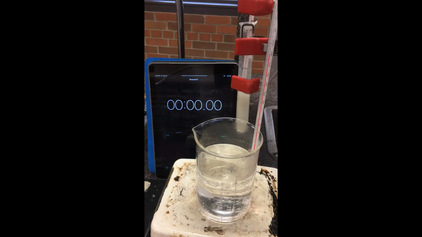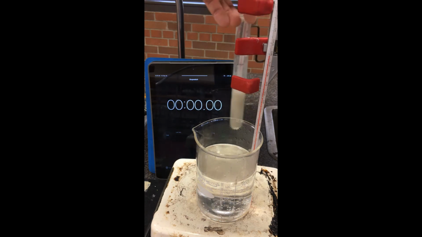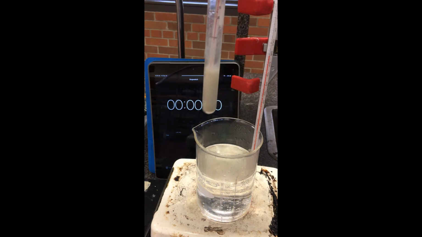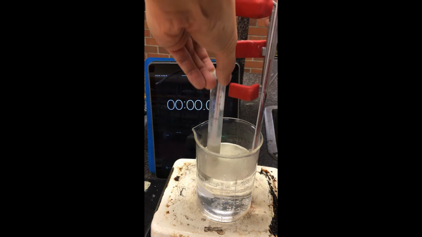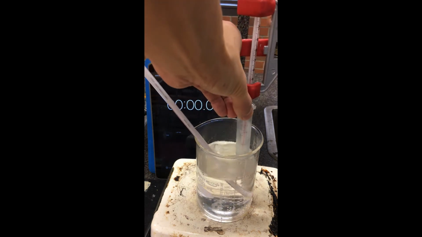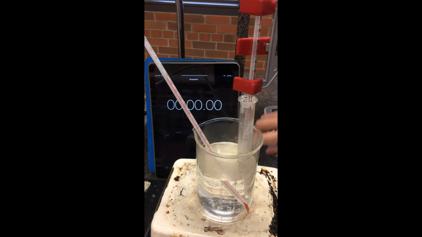Okay, in a second I'm going to drop this into the hot water bath, clamp it onto this burette clamp, and then we're going to start the stopwatch. So let's give that a go. So, starting the stopwatch here.